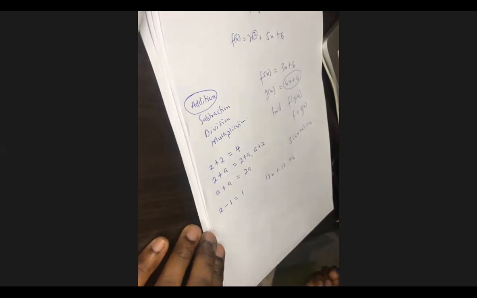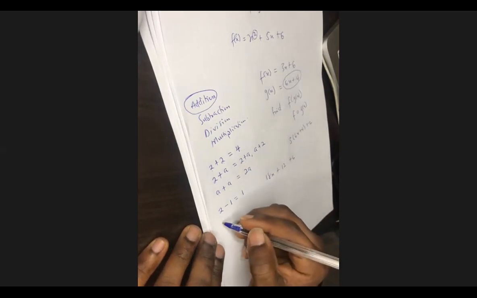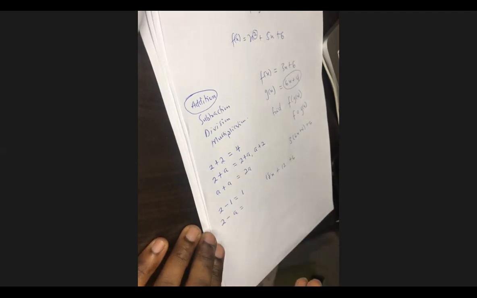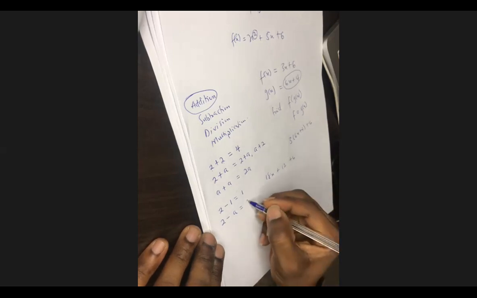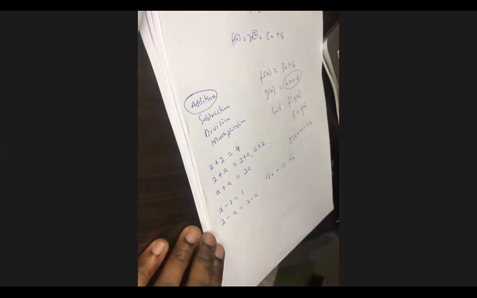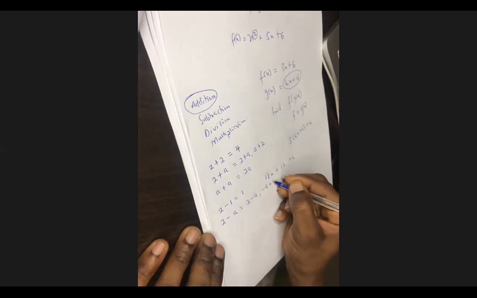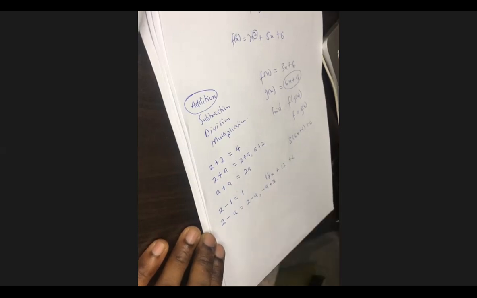It gives me a number. If I have 2 minus a, this will also continue to be 2 minus a forever. So 2 minus a, you can't combine it unless you decide to bring the negative first. So this can also be negative a plus 2.